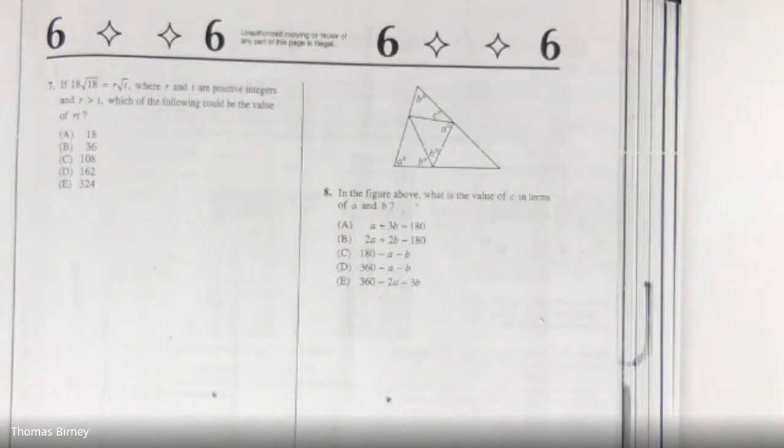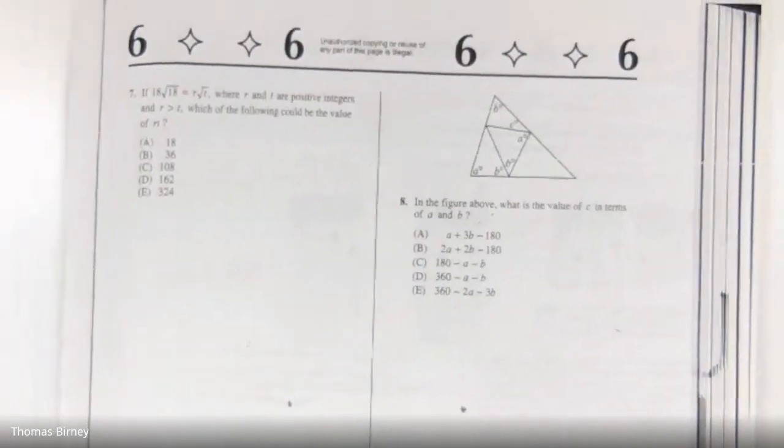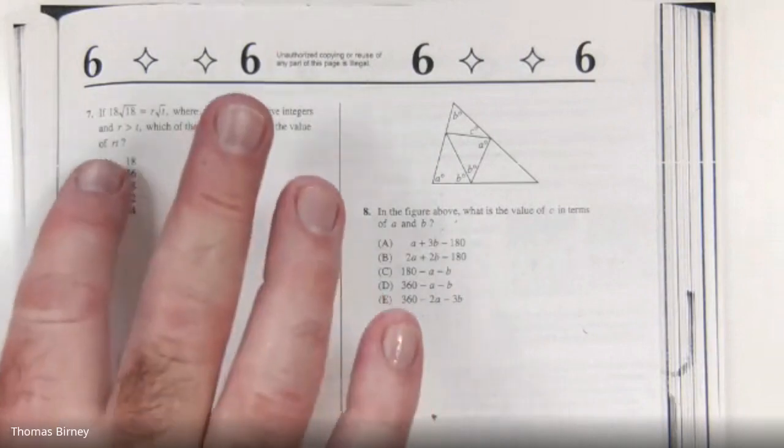This next one over here is question number 7. Okay, question 7 is considered to be a medium question also. So take a minute, see if you understand what's going on there. They start to get a little bit tricky as they go along.